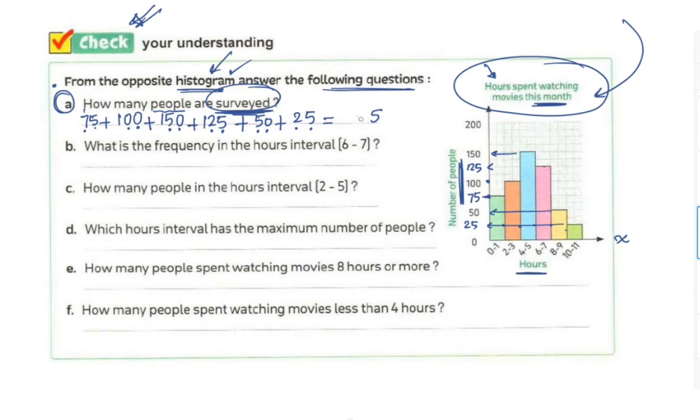Plus 2, 22. Write 2 and carry up 2. Here, 2 plus 1 equals 3. Plus 1 equals 4. Plus 1 equals 5. No hundreds, we have 5. 525 people. That's the total number of people surveyed in this histogram.